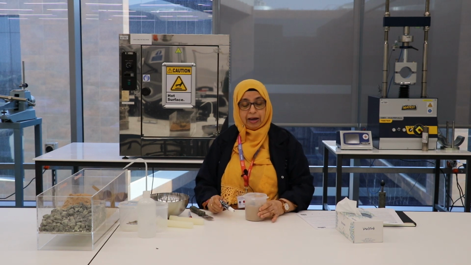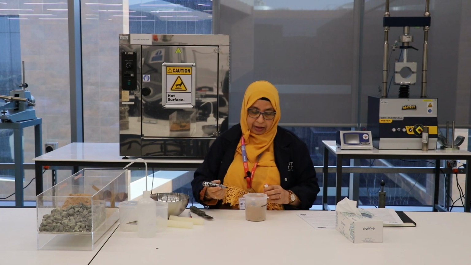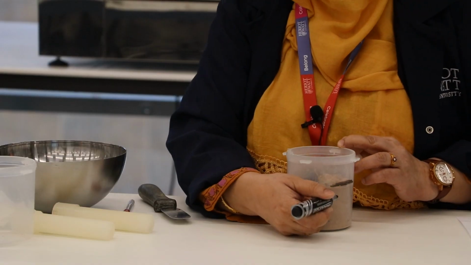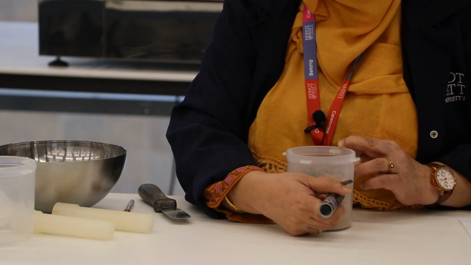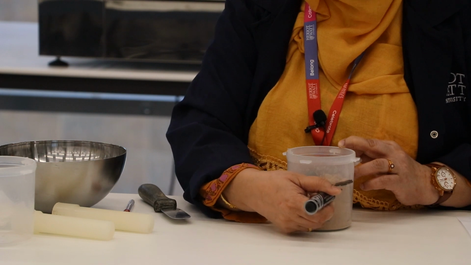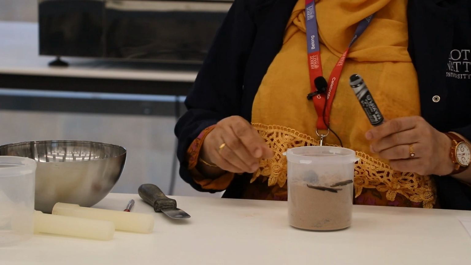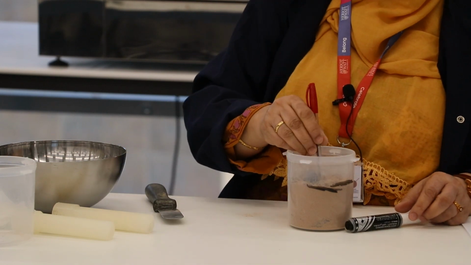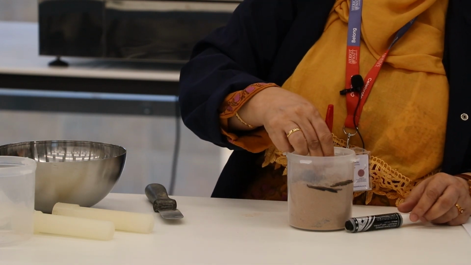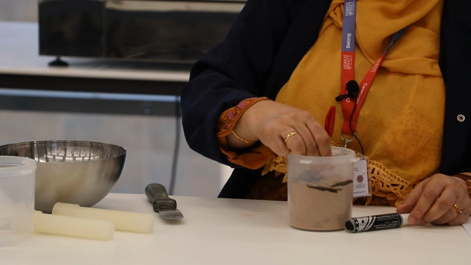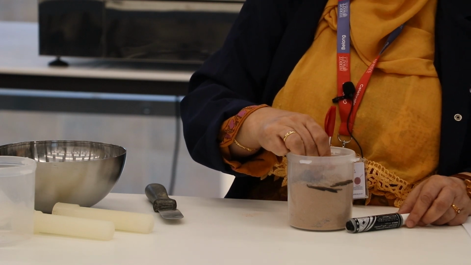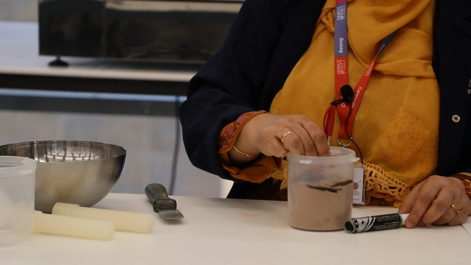Now, after tapping it for 15 times, it means that I have applied some kind of mechanical energy. Now, the new level of my soil is this much. If I want to penetrate a pen in this, it can easily go inside it. It means the soil is still in the loose state. It is not in the compact state.